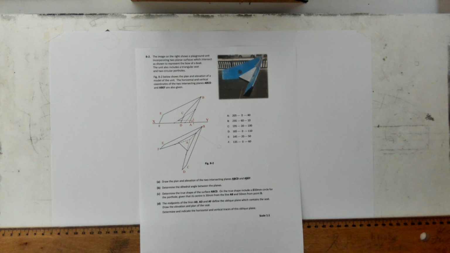And then part D tells us the midpoints of the lines AB, AD and AF define the oblique plane which contains the seat. Draw the elevation and plan of the seat, and then determine and indicate the horizontal and vertical traces of this oblique plane.